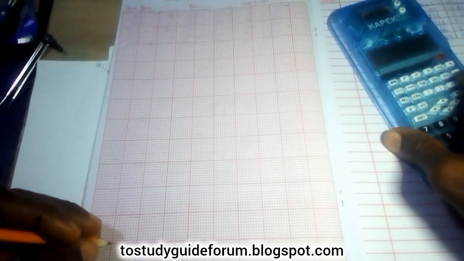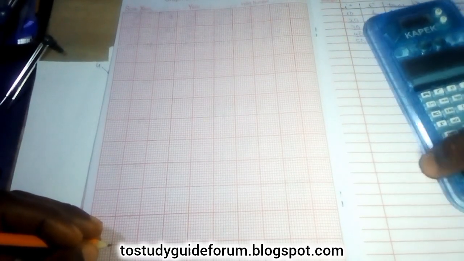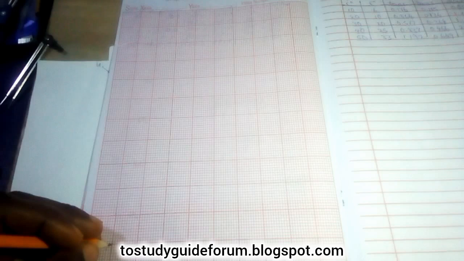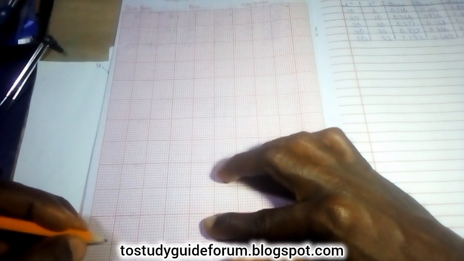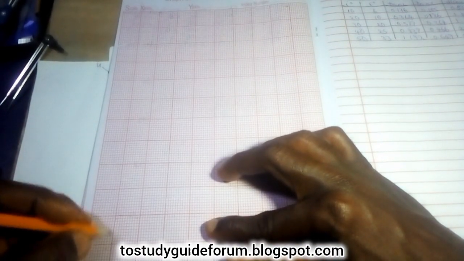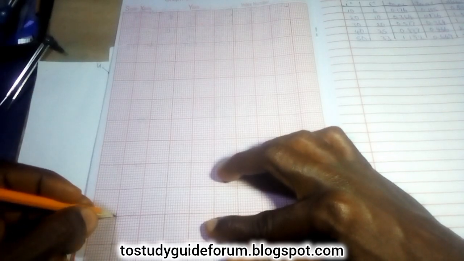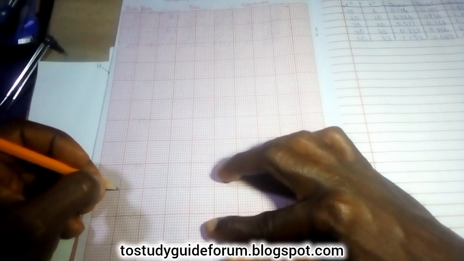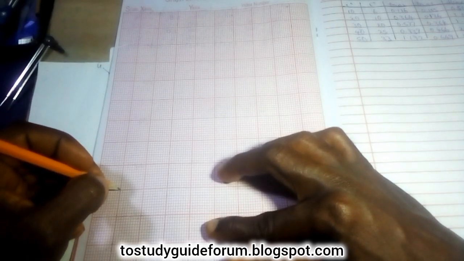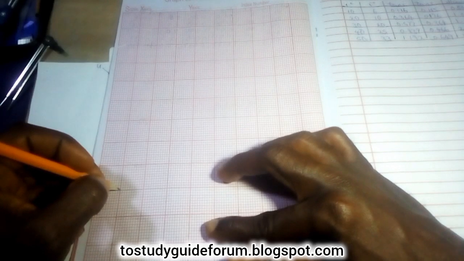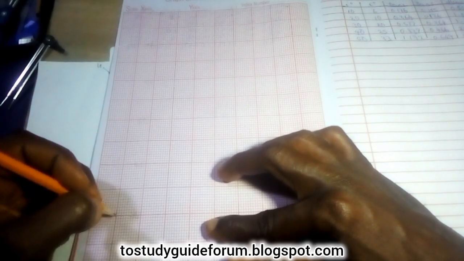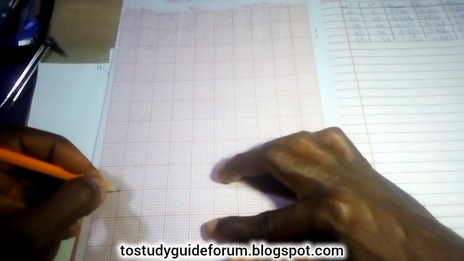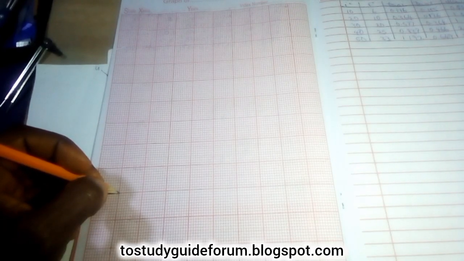So let's see what we can do from here. Since our lowest value is 0.5, from here to here is 2 cm. If we choose here to be our 1, then before we can get 1, since it's 2 cm, we have 2 of the block. It means 4 cm for 1 unit. That is what we have.